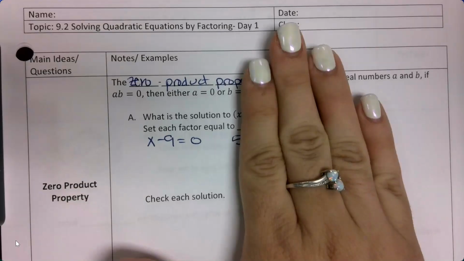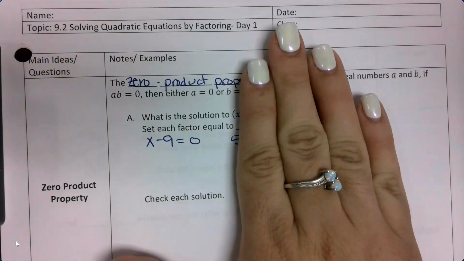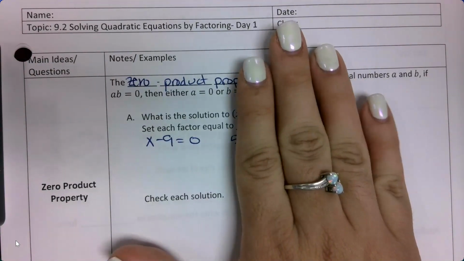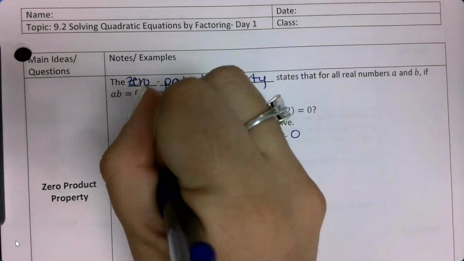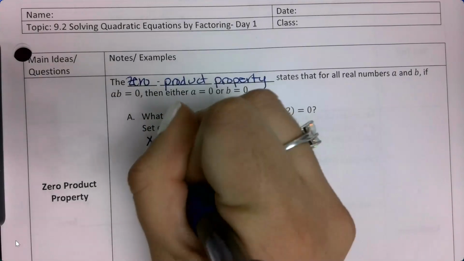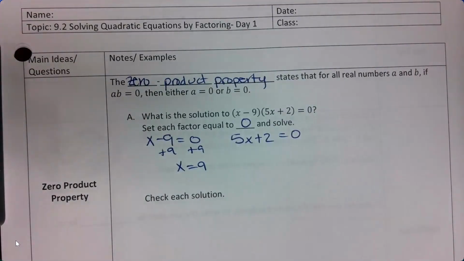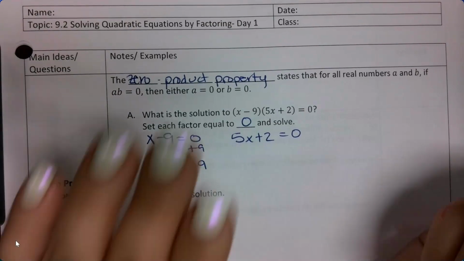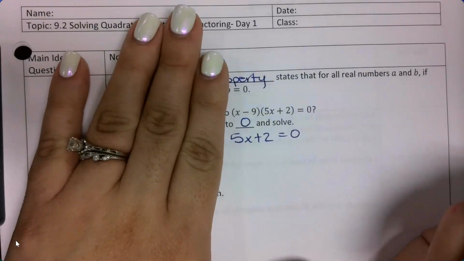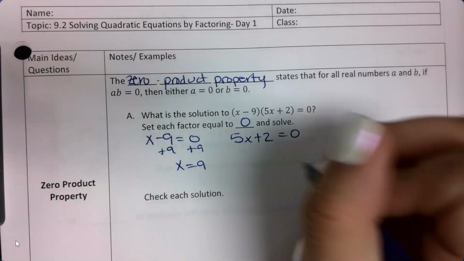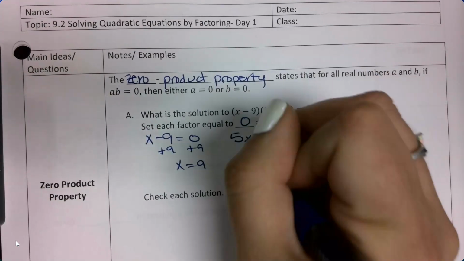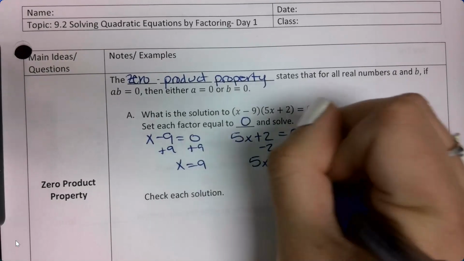So for my first equation, what do I want to do? How do I get x alone? Add 9 to both sides. So I get x equals 9. And then what do I want to do for my second equation? Subtract 2 on both sides. So I get 5x equals negative 2.